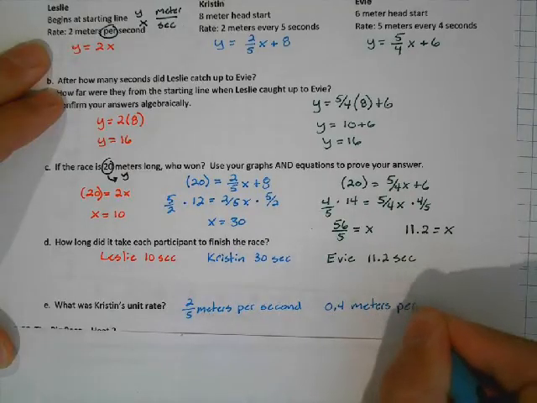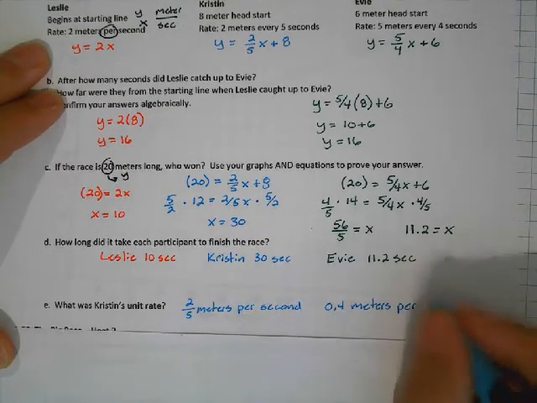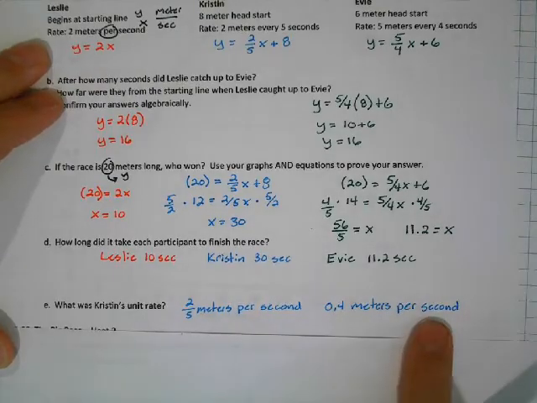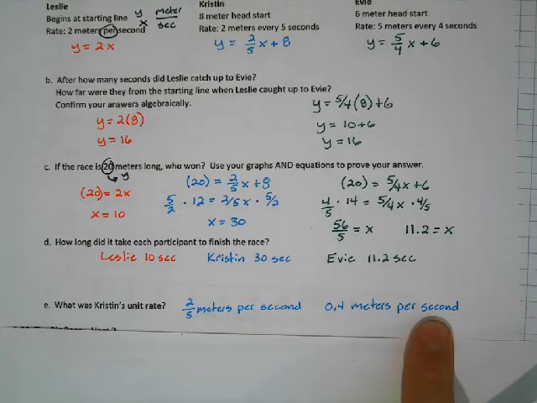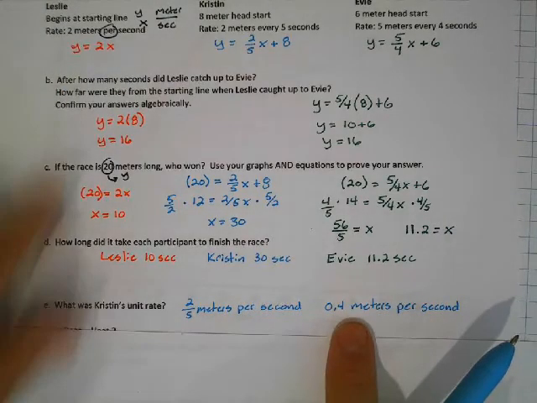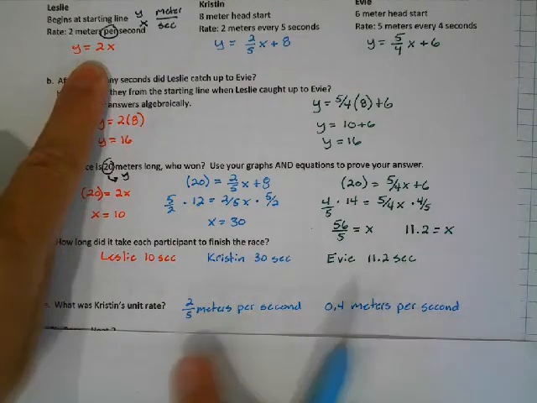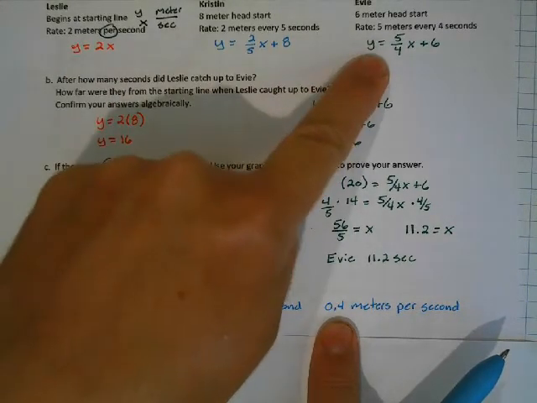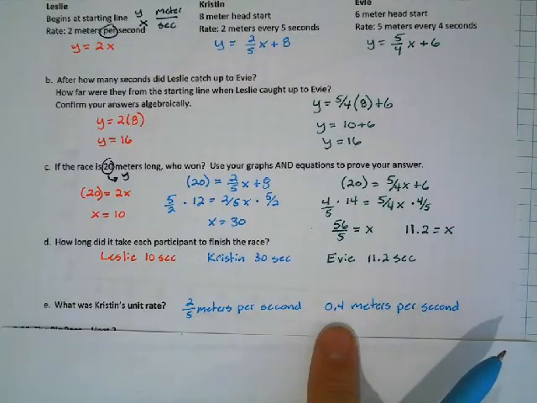per second. Now, why do we want the unit rate? It's so we can compare everybody. Because if they're all being compared per second, we can see who the fastest person is. Leslie is 2 every second. Kristin is 0.4 every second. And if we worked it over here, we'd have Evie every 1.25 per second.